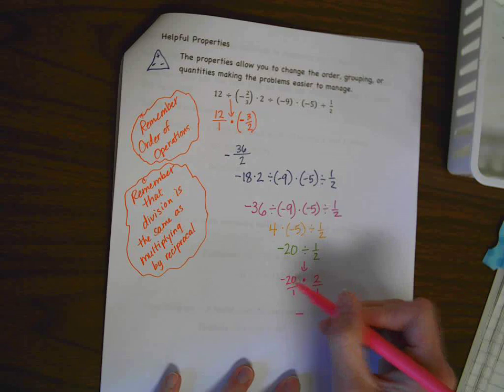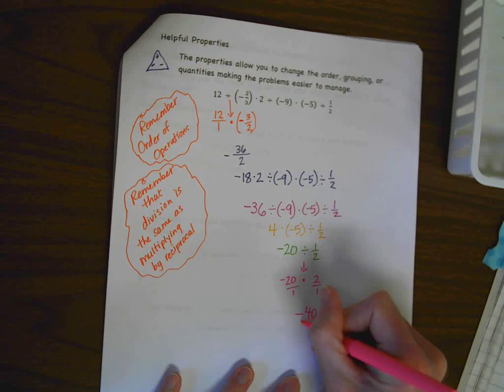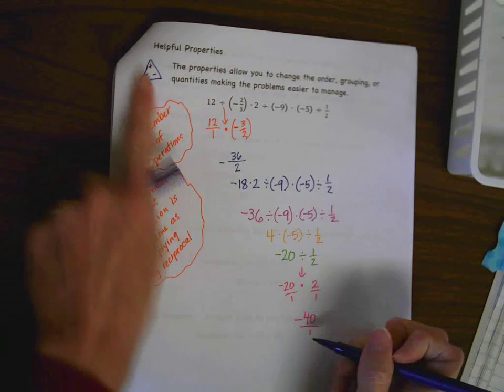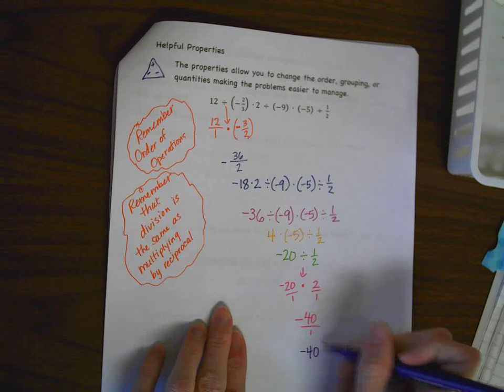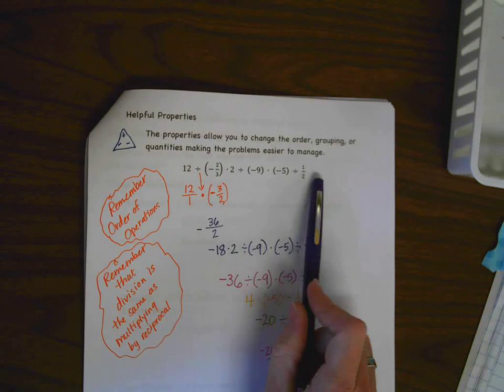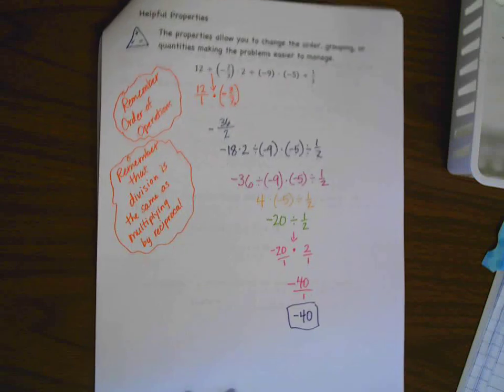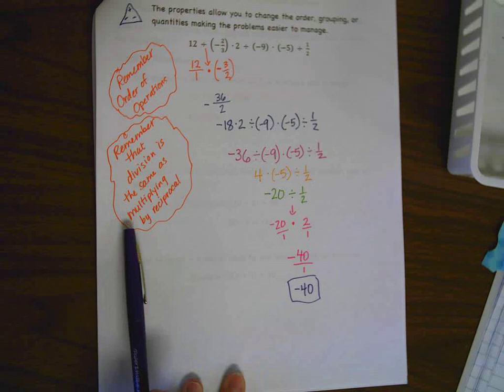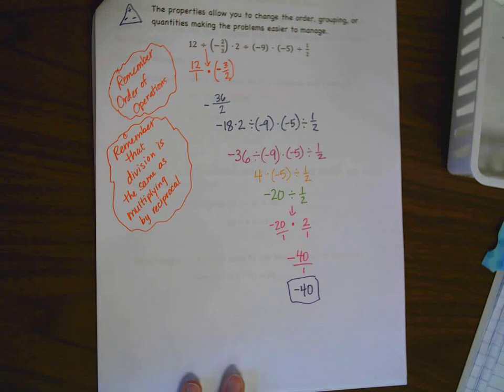A negative times a positive is a negative, so I know my answer is negative, so 20 times 2 is 40 divided by 1, and I know that 40 divided by 1 is 40, but I have a negative and a positive, so my answer is going to be a negative 40. Okay? Now, was that so awful? Look at how long we started with, this big, gigantic, long thing, and then look at how far down it took us to get there. But it wasn't horrible because we remembered order of operations, and we remembered that division is the same as multiplying by the reciprocal, and we came up with the right answer.